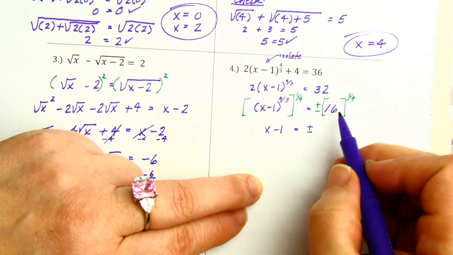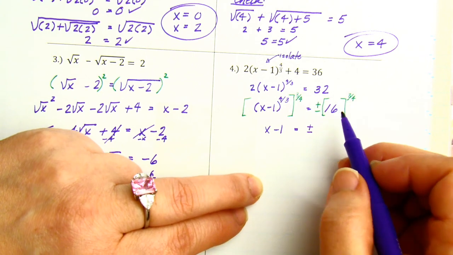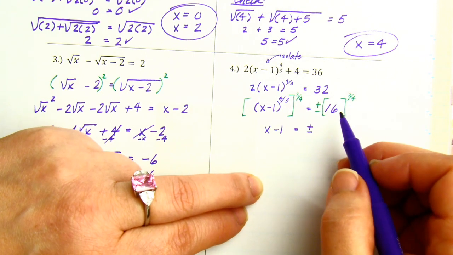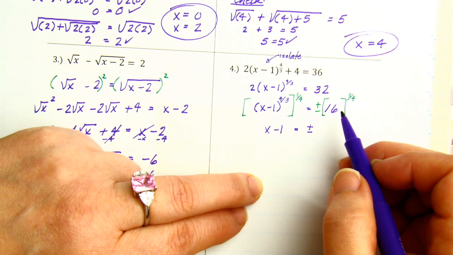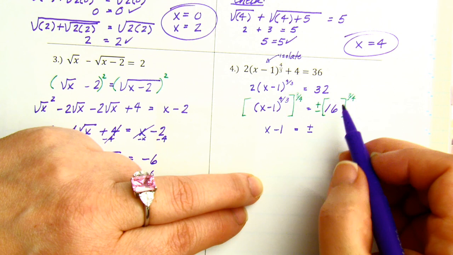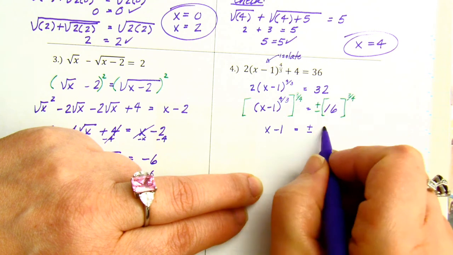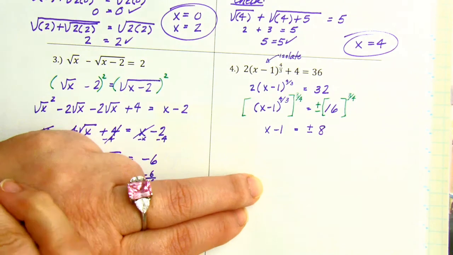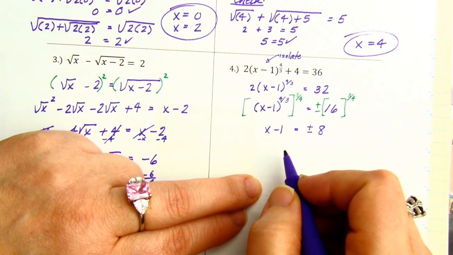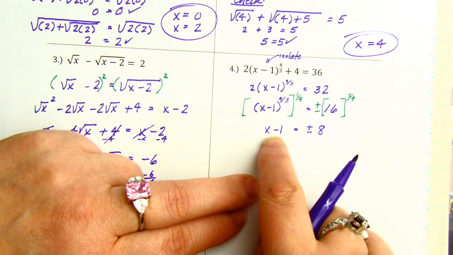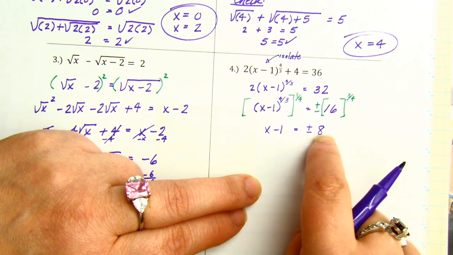Well, think about it. What is the 4th root of 16? If you don't know, type it on your calculator. The 4th root of 16 is 2, because 2 to the 4th is 16. And then you have to cube the 2, and you get 8. Now, we can't just add 1 and get plus or minus 9.